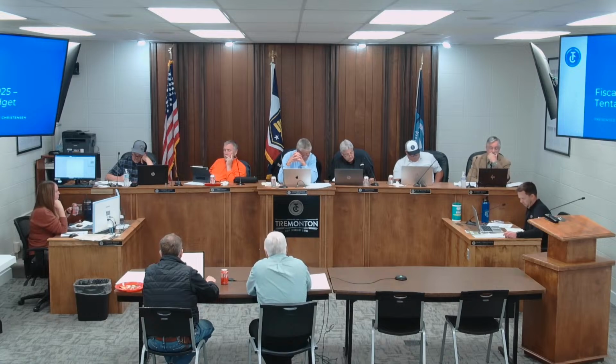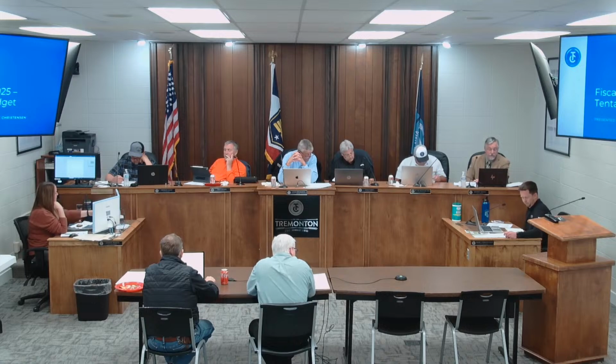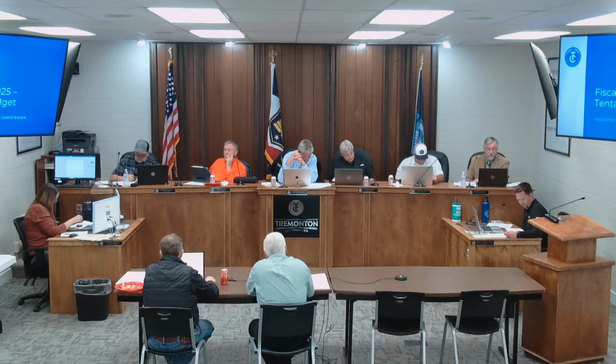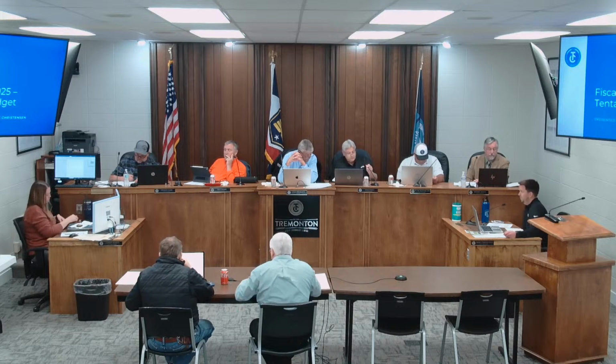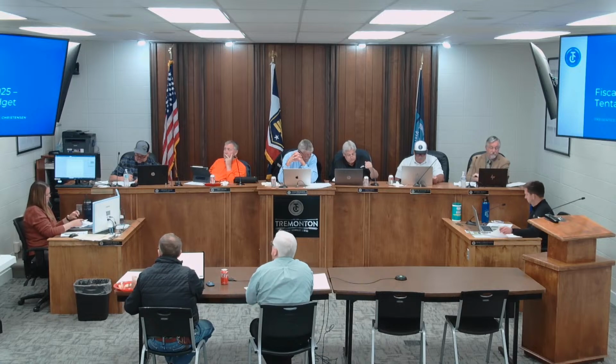And then also on the sheet we have our RDAs, which are redevelopment areas that have been created, and they have special funding through property tax. The RDA downtown is our only active RDA right now, and we've talked a lot about that, and we'll discuss it a little bit through this presentation. So that was one of the budget helps.